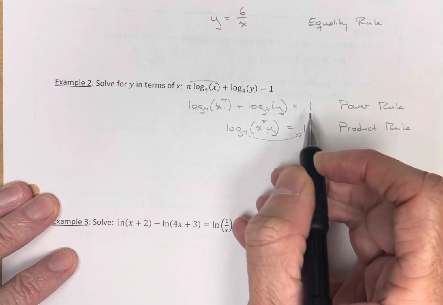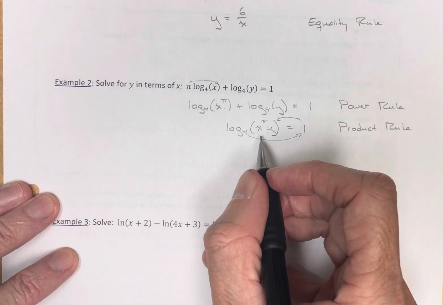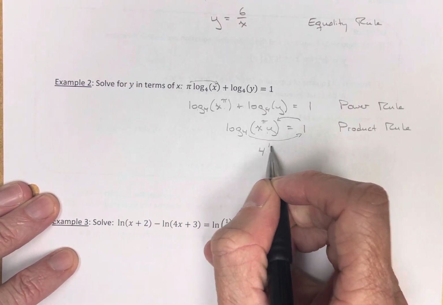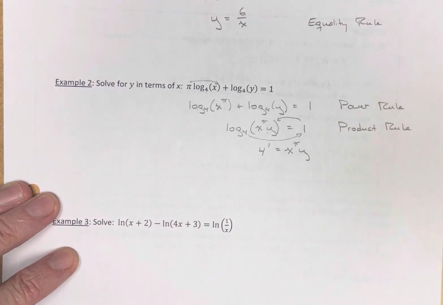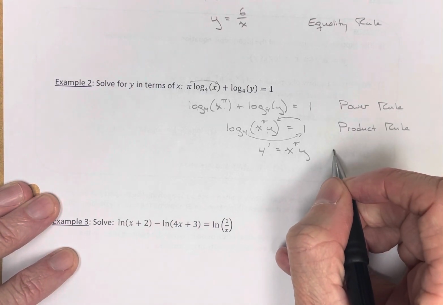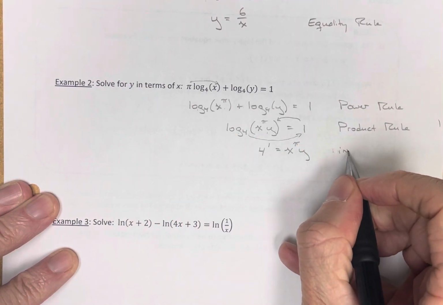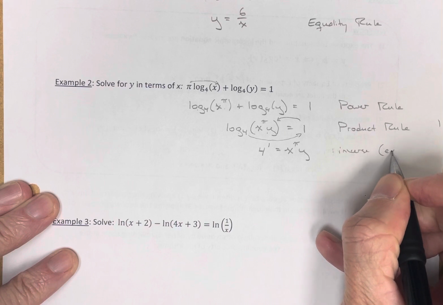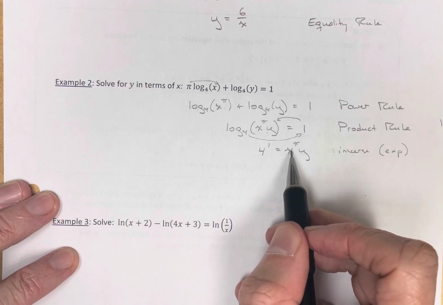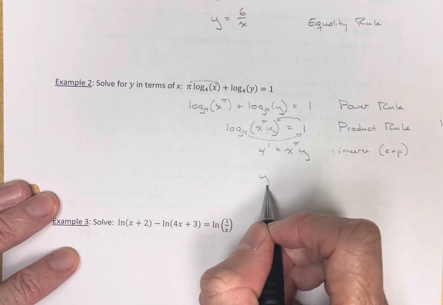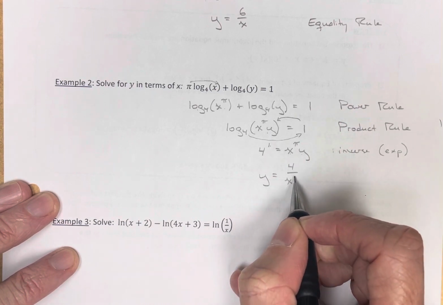4 to the first power equals x to the pi times y. So exponential form, base to exponent equals argument. And I'd get rid of that single log that way. This is rewrite. I'll just put inverse. The exponential is the inverse function. The inverse function is the exponential function to the log function. Now I need to solve for y, so I'll divide both sides by x to the pi, and I have y is equal to 4, because 4 to the first power is 4, divided by x to the pi.